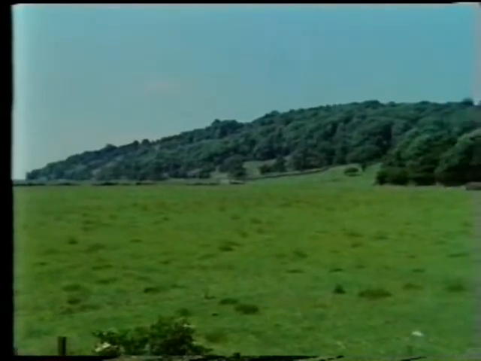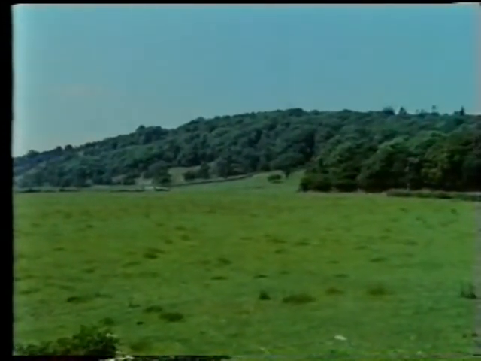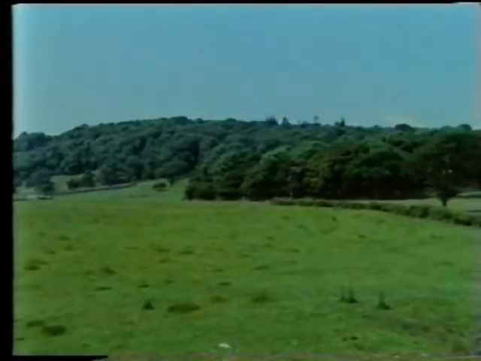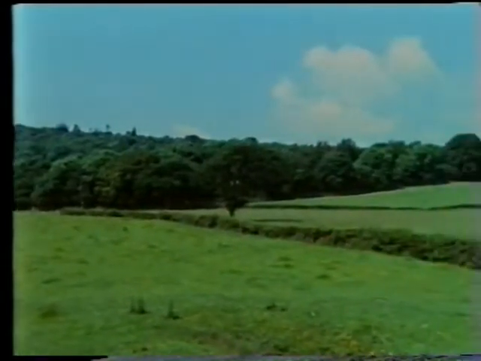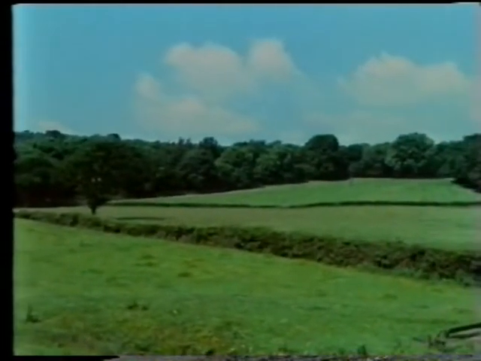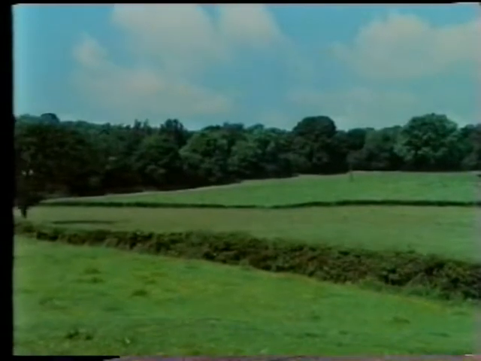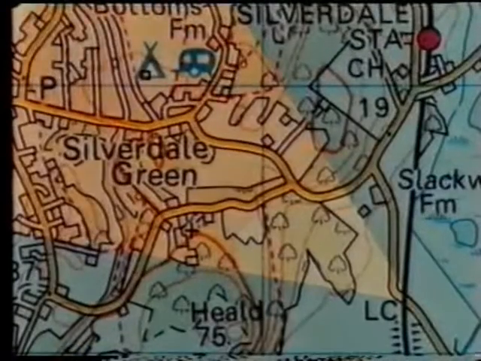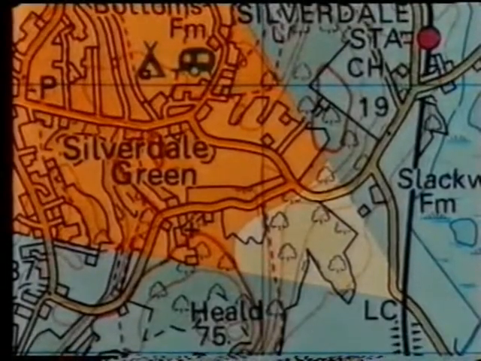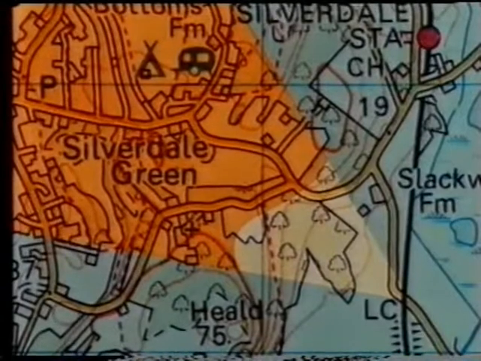Heald Brow stands out well. And to its right, the col which links it with neighbouring hills. Silverdale village, on the other side of the col, is hidden from our view, a blind area.